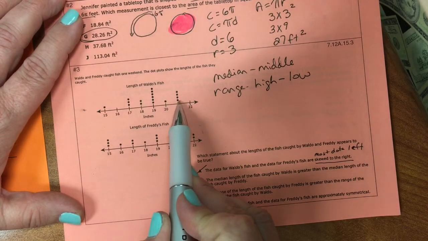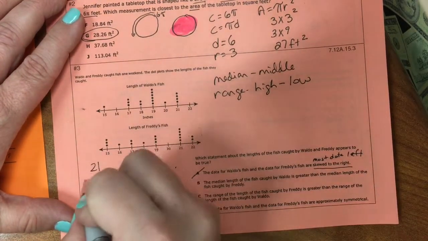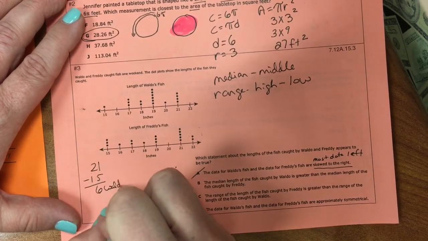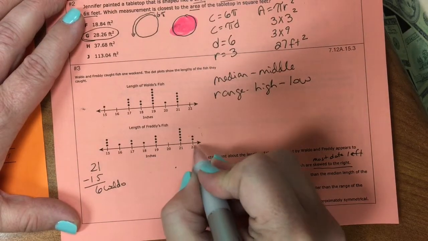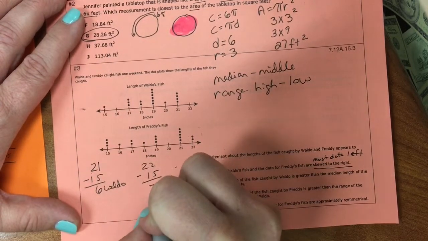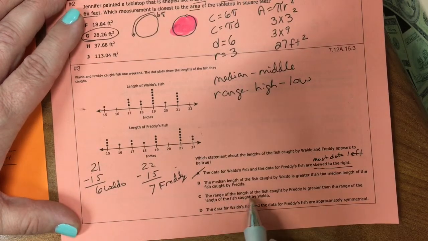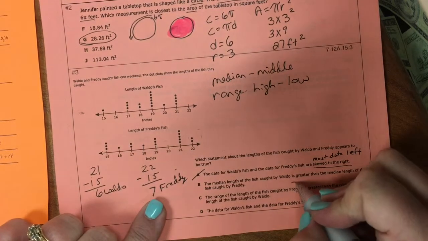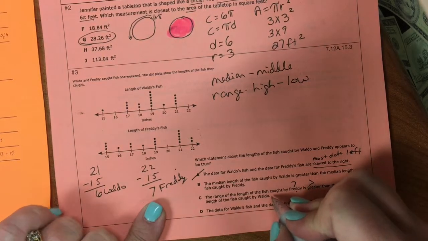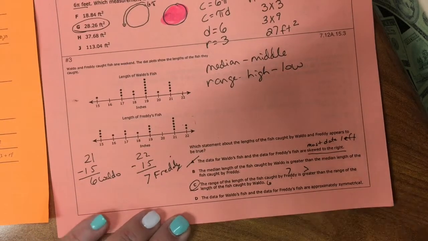Okay, so Waldo, the highest dot he has is on 21. And I'm going to subtract the lowest, which is at 15. And 21 minus 15 is 6 for Waldo. Okay, Freddie, his highest length of fish is 22. And I'm going to subtract the lowest, which is 15. And that's 7 for Freddie. Okay, so C says the range of the length of the fish caught by Freddie, which is 7, is greater than the range of the fish caught by Waldo, and Waldo is 6. So is 7 greater than 6? Yes, it is. So C looks like a good answer.